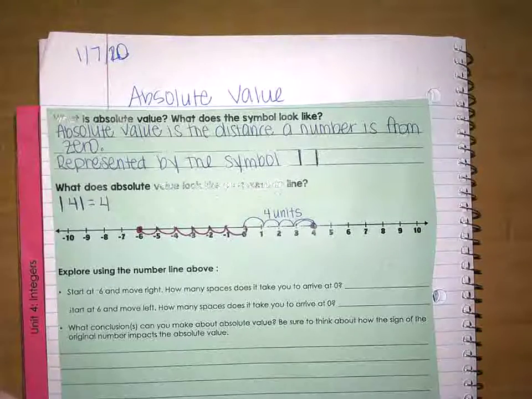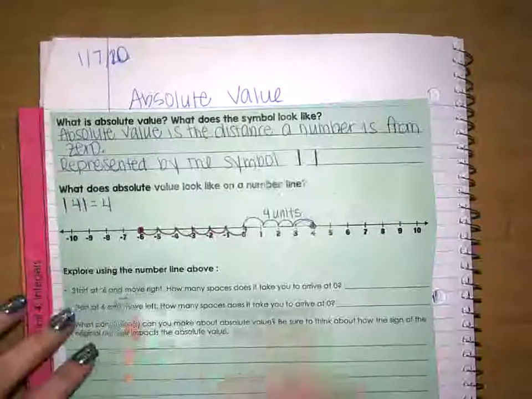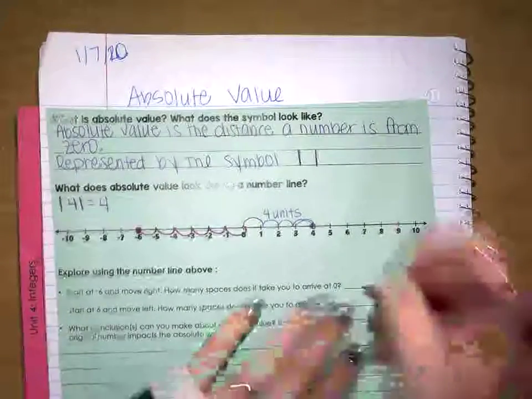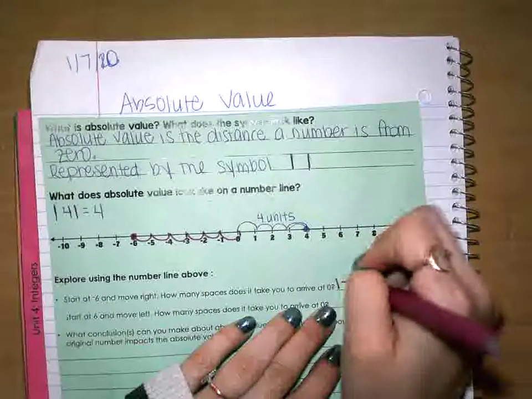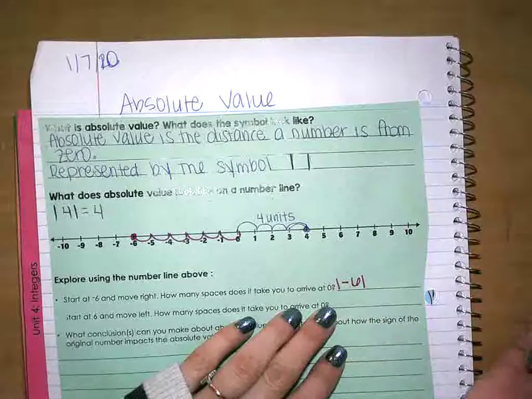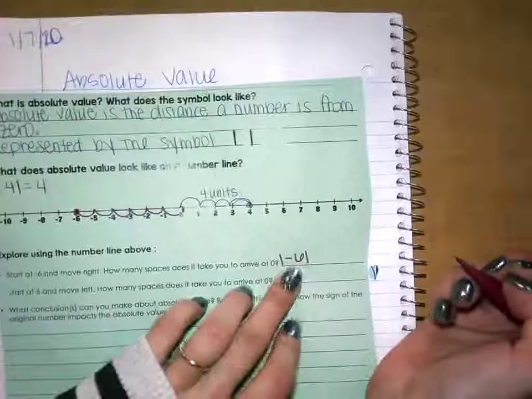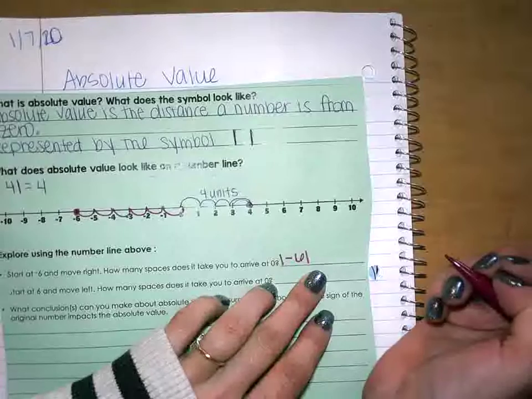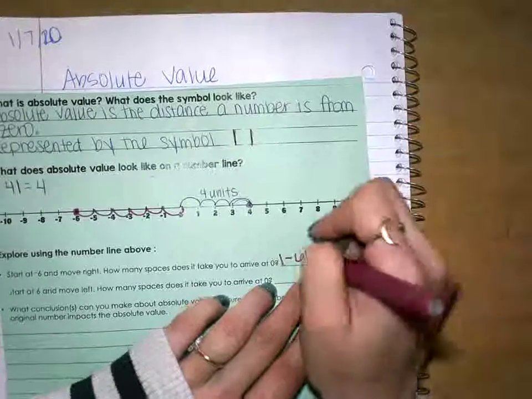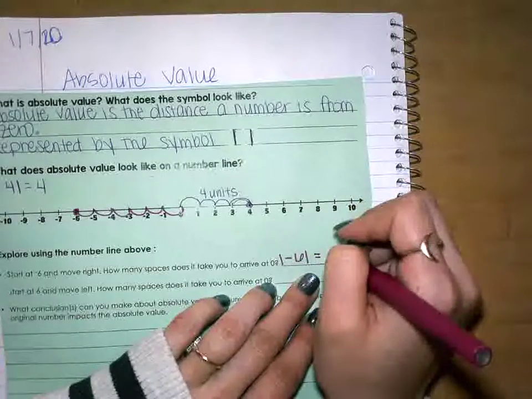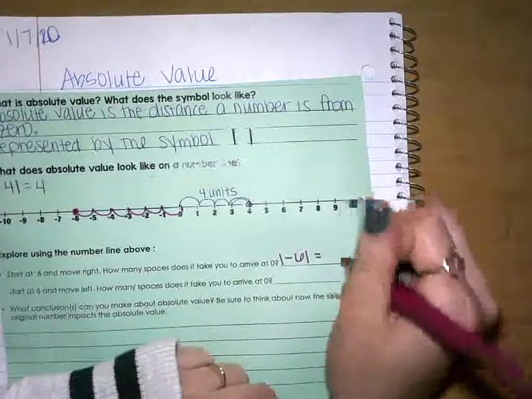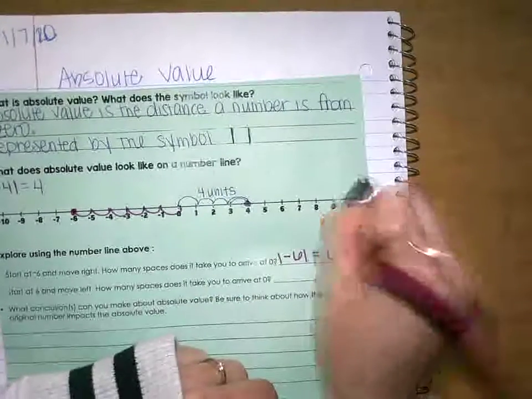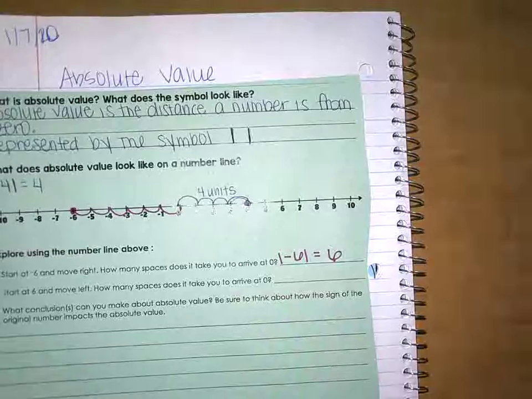How many times, guys? 6. So, what do you think if I were to ask you the absolute value of -6? What would the absolute value of -6 be? It would be what? 6. I just need the number, guys. What's the number? 6. That's it.